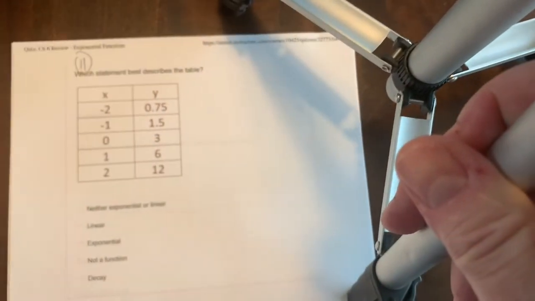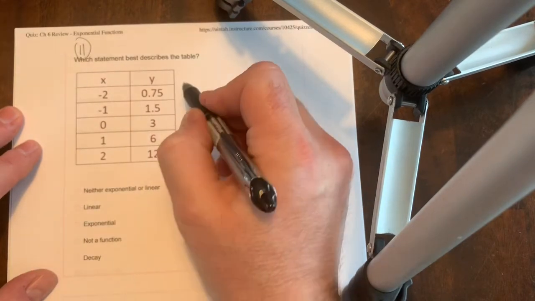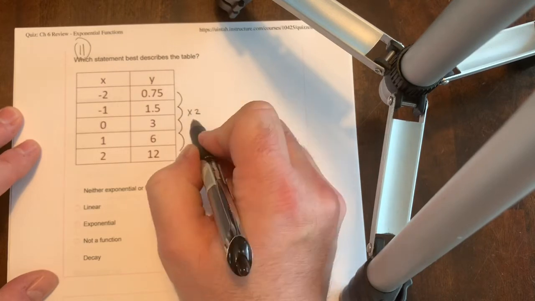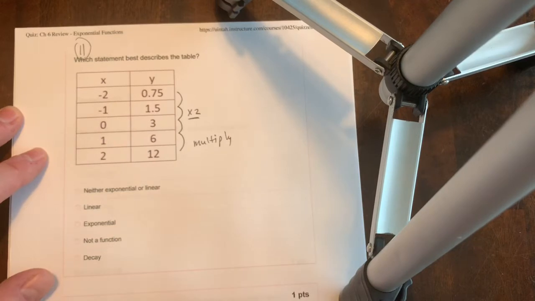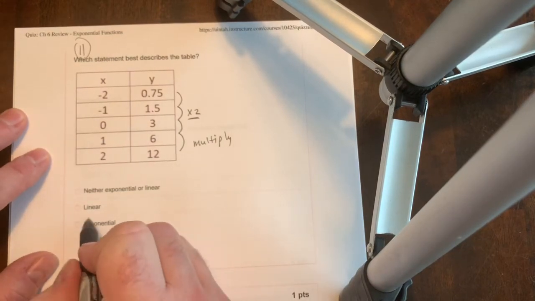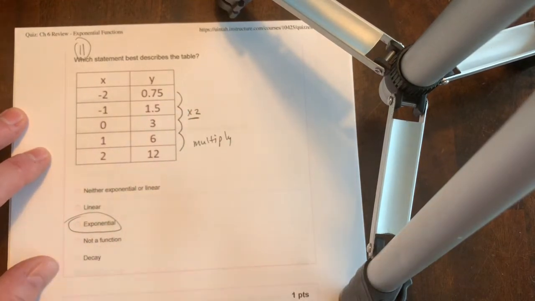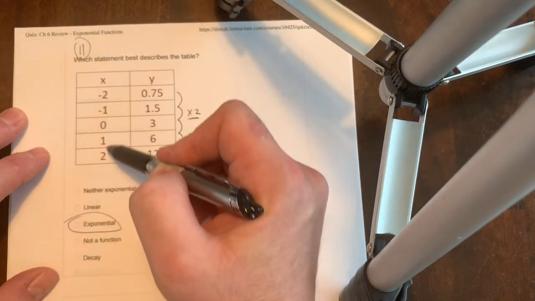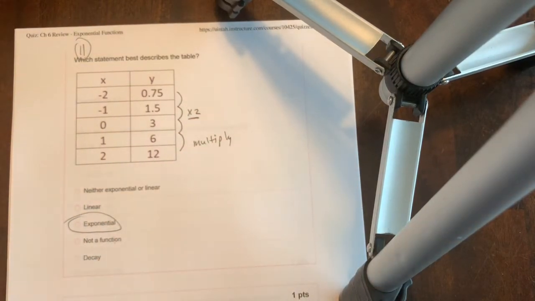Number 11. Again, what best describes this table? Well, if I look at the pattern going here, now this time we have a multiply by 2. All of a sudden we've changed to a multiply scenario. That's the whole idea with exponential. That's the very foundation of what this chapter is about. That's the key with exponential. When I see these y values going a multiply, that's what we're talking. It's not linear anymore. It is a function, so that's not correct. A function just means all these x values can't be the same, and they're not. But exponential is our idea, because it's a multiply.